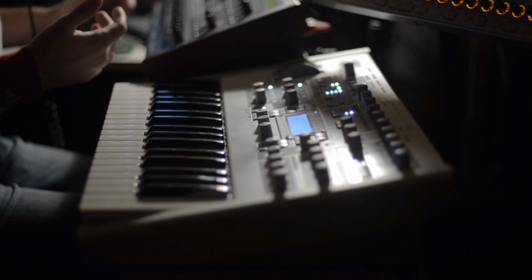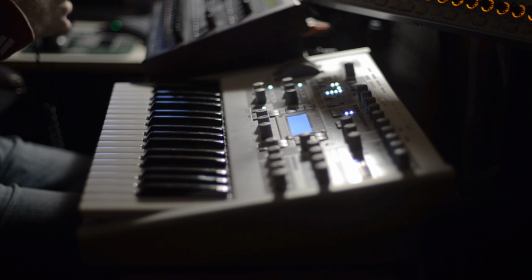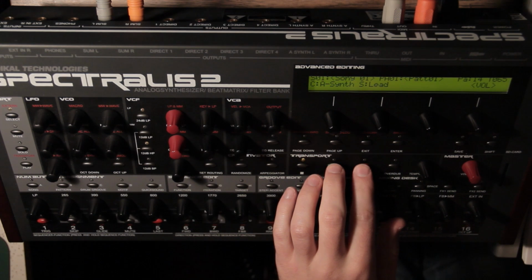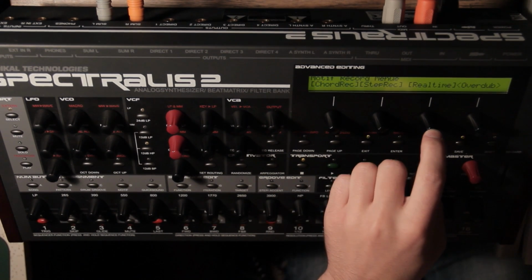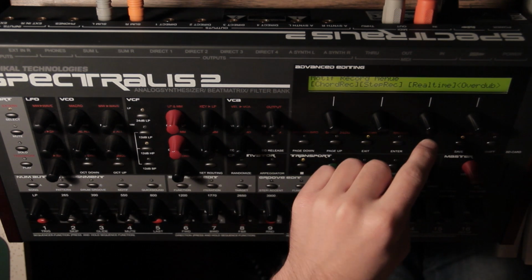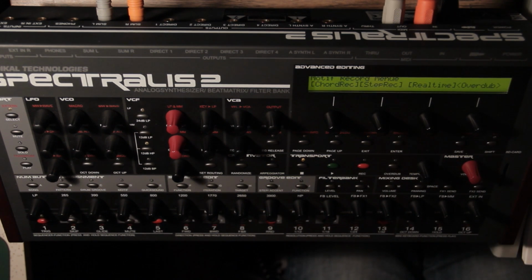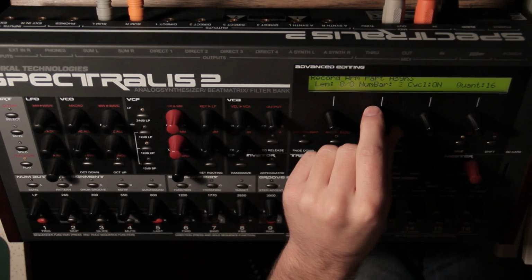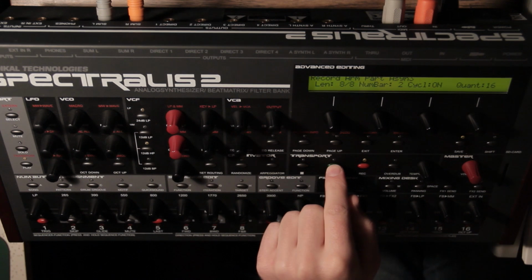So what you can do is, now that we're in trigger group 3, we could record that and have a motif that is strictly one of the 3 monophonic analog synth parts. So we can go to real time, just set it up to be 2 bars.